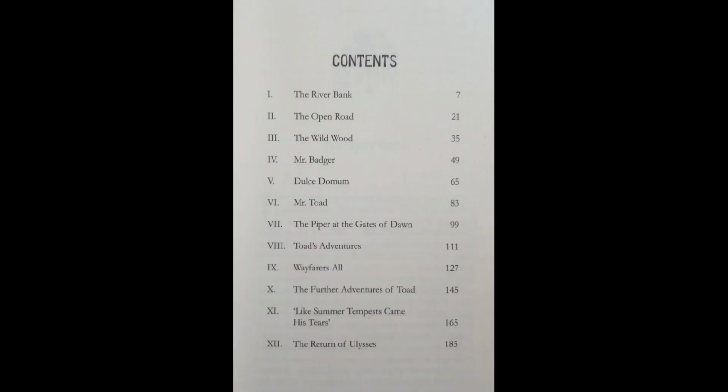Number 1, the river bank. Number 2, the open road. Number 3, the wildwood. Number 4, Mr. Badger. Number 5, Dulce Domum. Number 6, Mr. Toad. Number 7, the piper at the gates of dawn. Number 8, Toad's adventures. Number 9, Wayfarers all. Number 10, the further adventures of Toad. Number 11, like summer tempests came his tears. Number 12, the return of Ulysses.